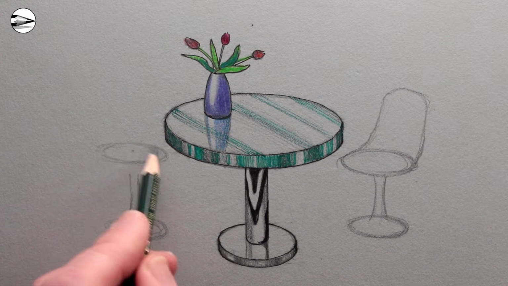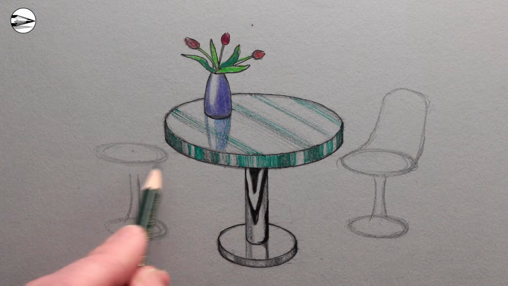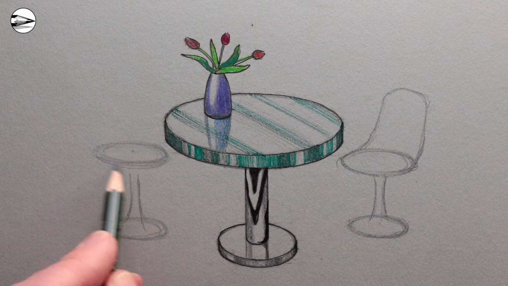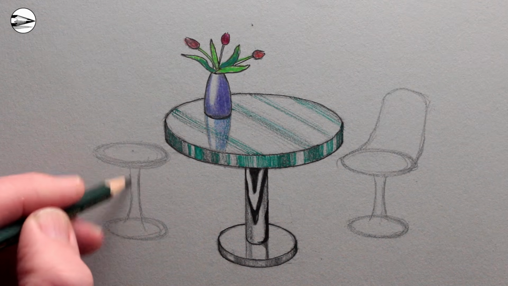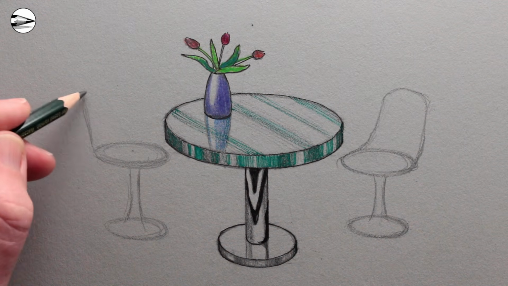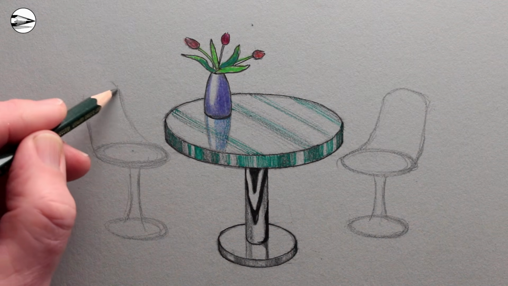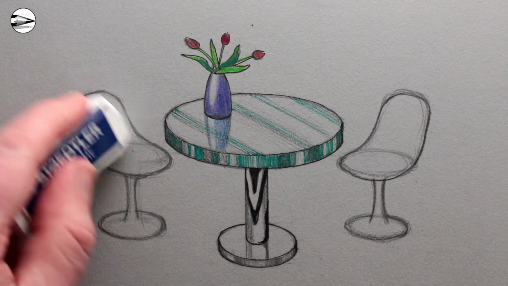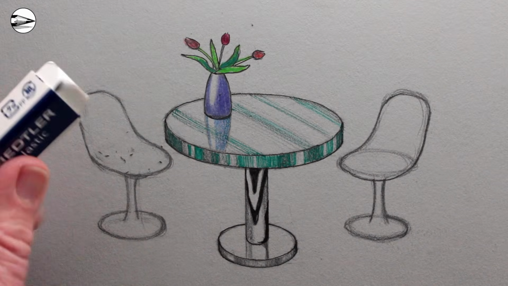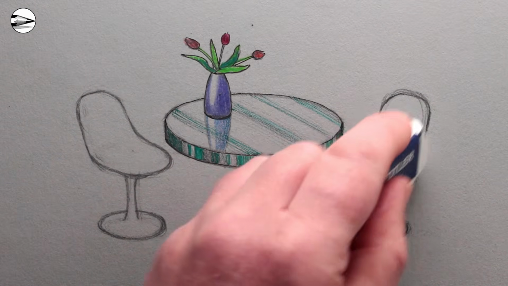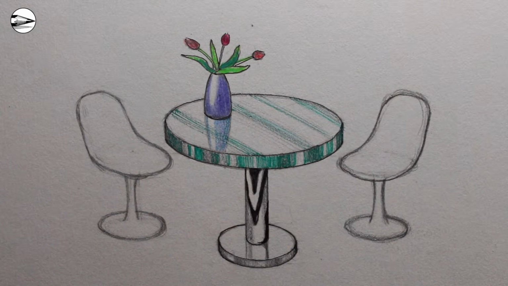So as I draw the second chair, I'm sort of looking at it in relation to the first chair, making sure it sort of fits and doesn't become too different. So they look about right. I'll work into them a little bit more and then use an eraser. And once you've got the outline of the chairs, it's probably a good idea to erase some of the outline, because I want to make them look like they're semi-transparent.